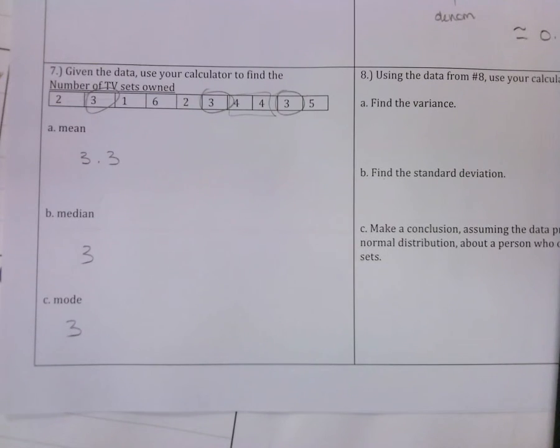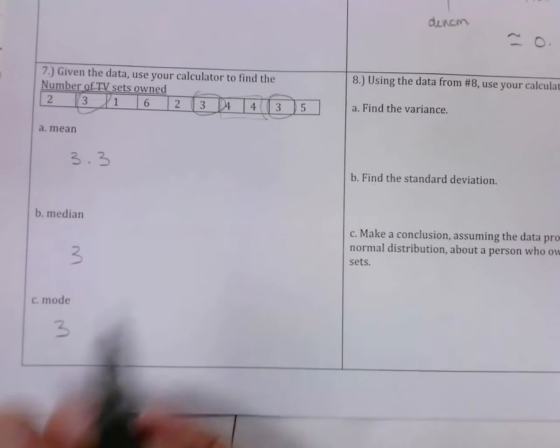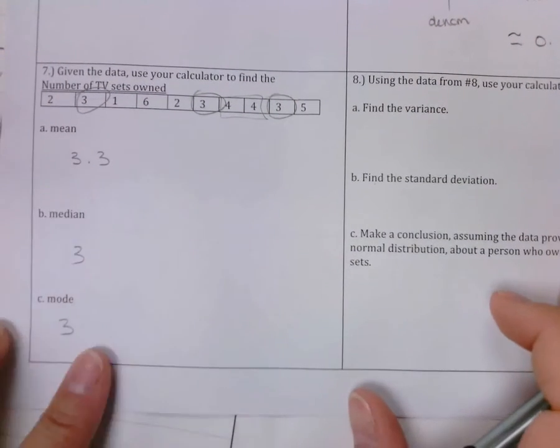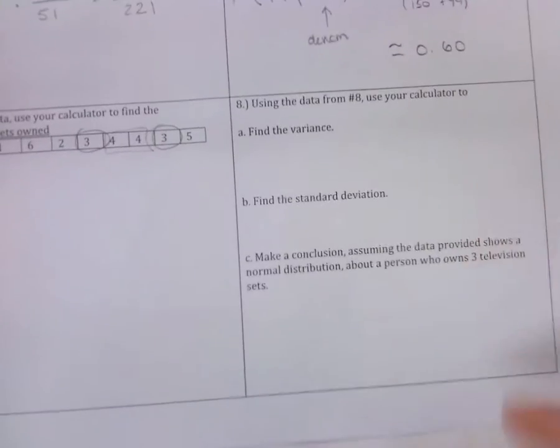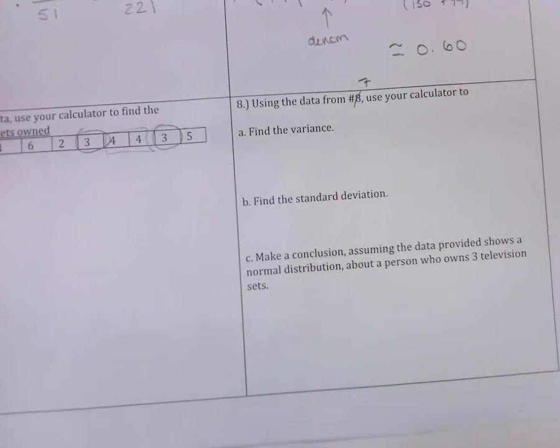Seems like people have 3 TVs. How many TVs do I have? So you don't have work on that one because you're doing it on the calculator. Now, number 8, that's funny. Gosh, there's so many typos on this.